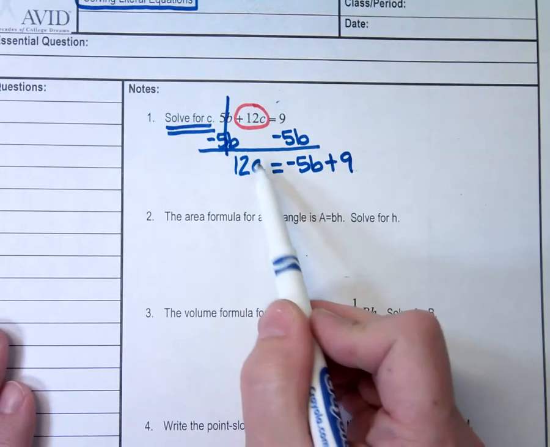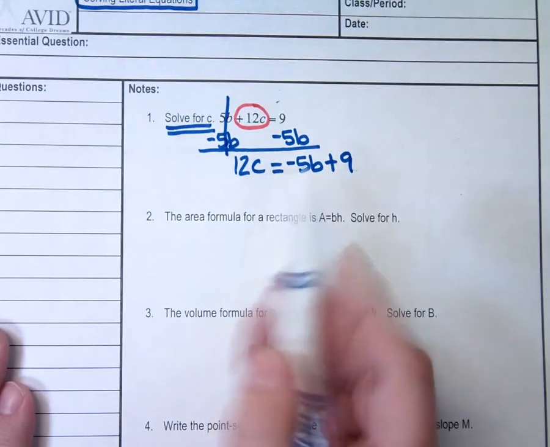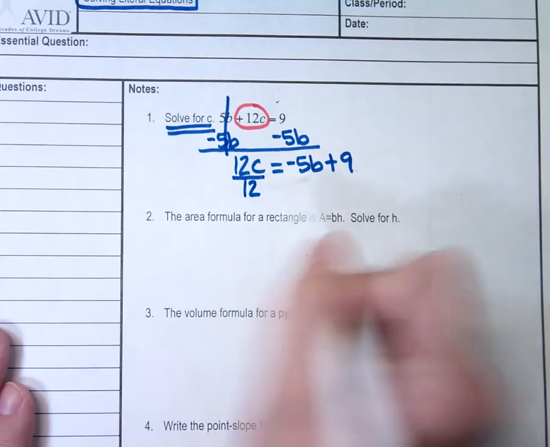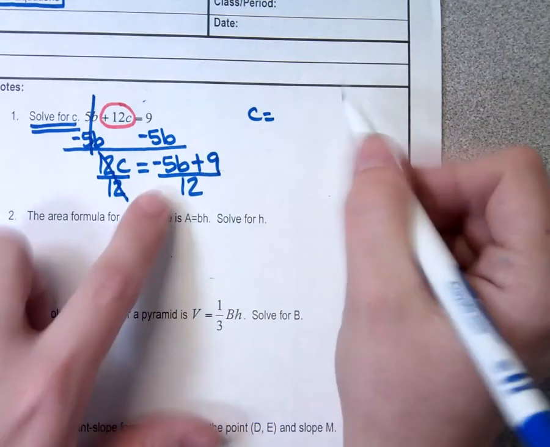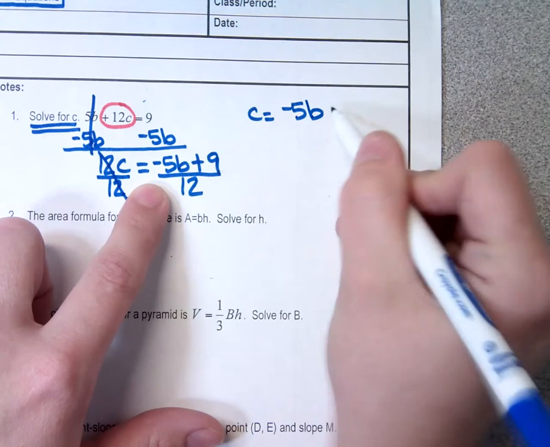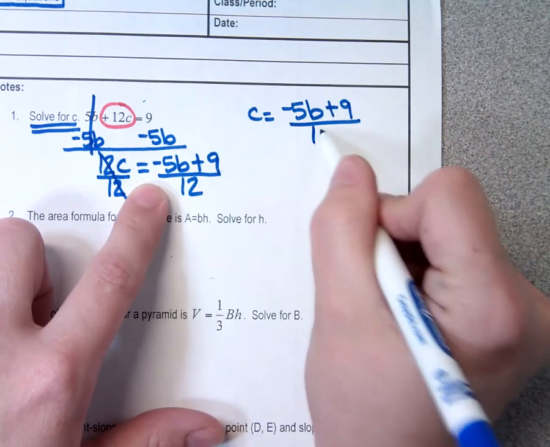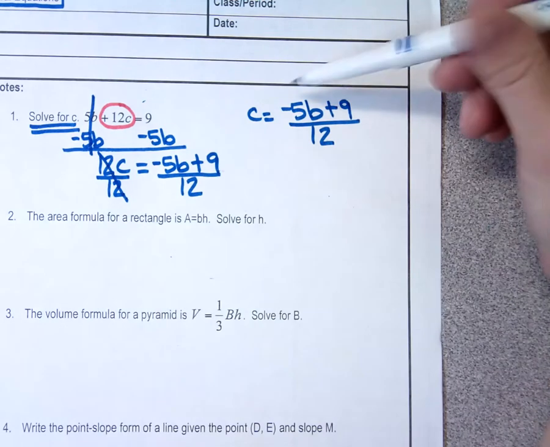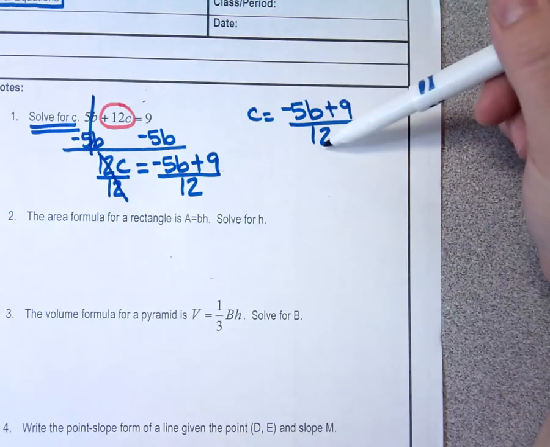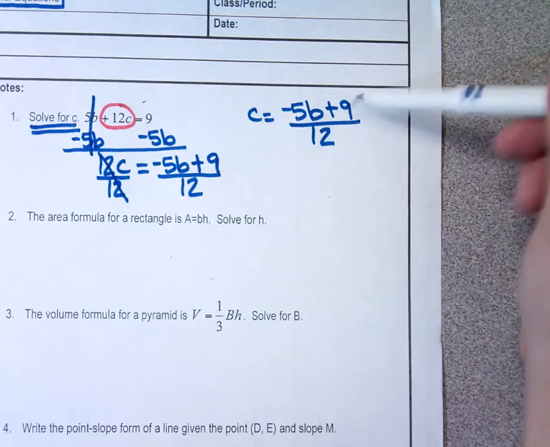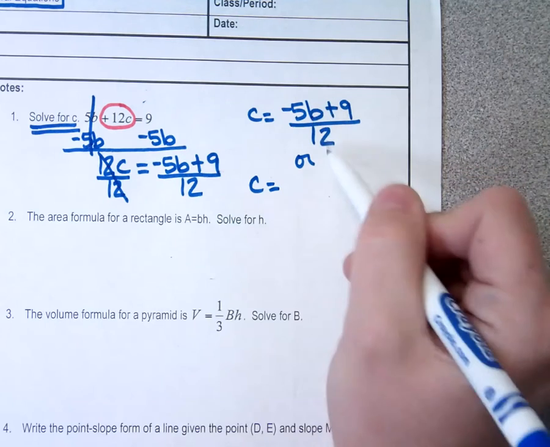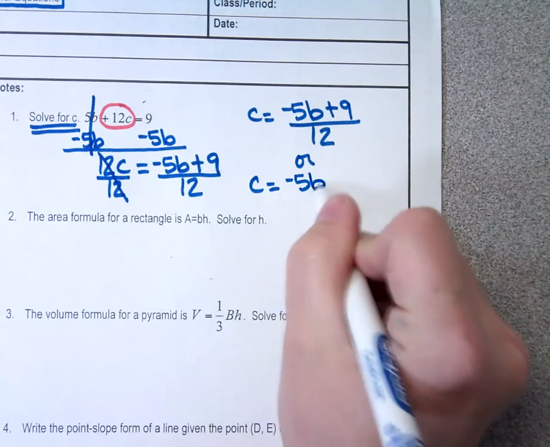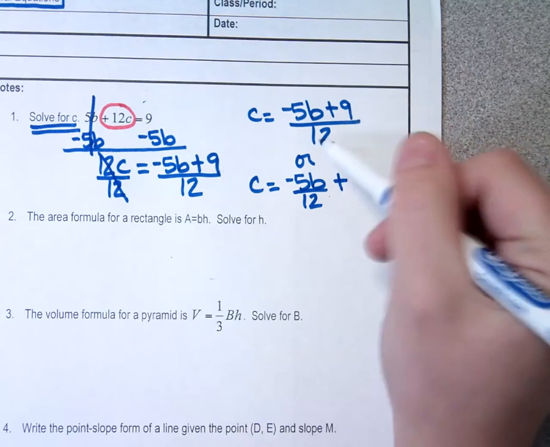And then to get c by itself, I need to move the 12. I undo multiplication with dividing, so I'm going to divide this side by 12, and I divide this side by 12. 12 divided by 12 is 1, so all I'm left with is c equals, and I'm just going to recopy this side for right now, negative 5b plus 9 all over 12. Now what this really means is negative 5b over 12 plus 9 over 12. So I can write it in pieces if I want, which would be negative 5b over 12 plus 9 over 12.